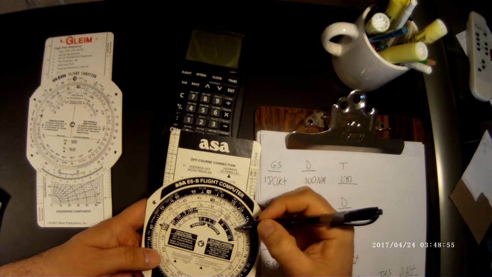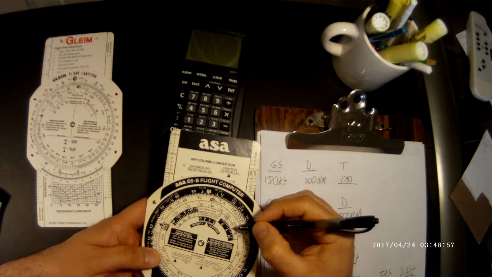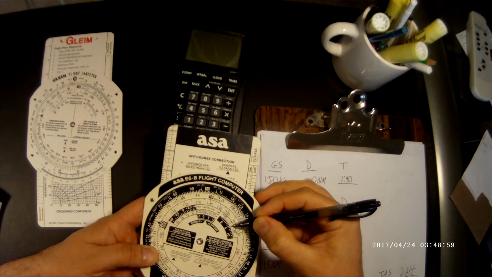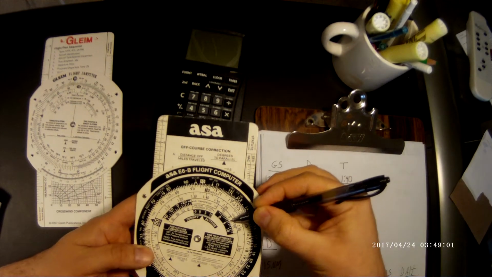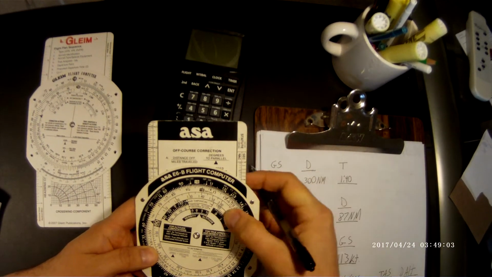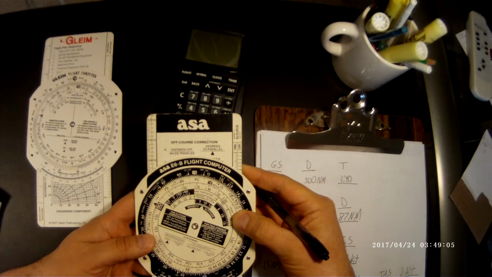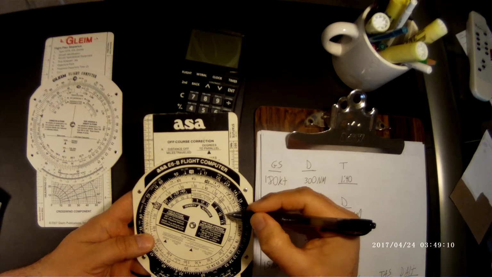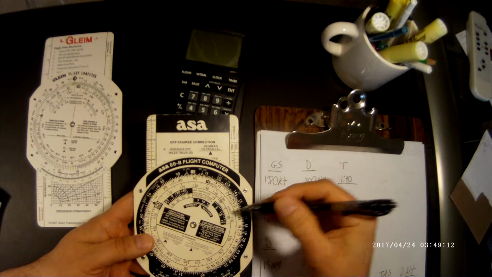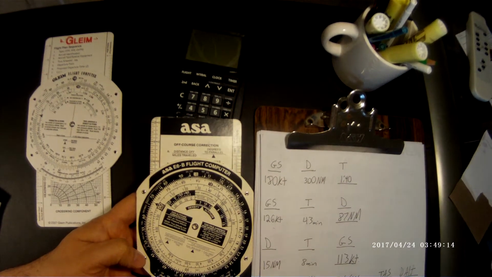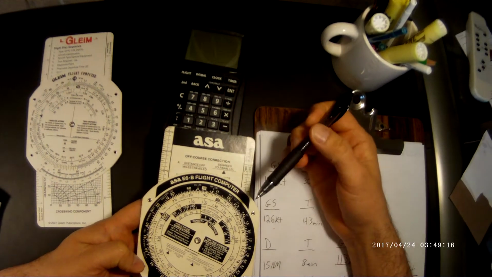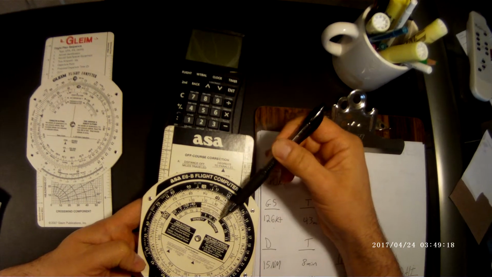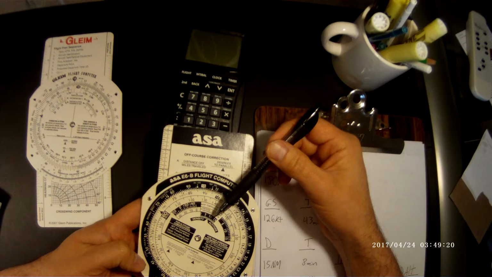So you have minus 20 here on the inside, and you want pressure altitude of 10,000 feet. You want to line up minus 20 degrees Celsius with 10,000 feet. Once they're lined up, on the inside of the window you can read density altitude, and these numbers are in thousands of feet.